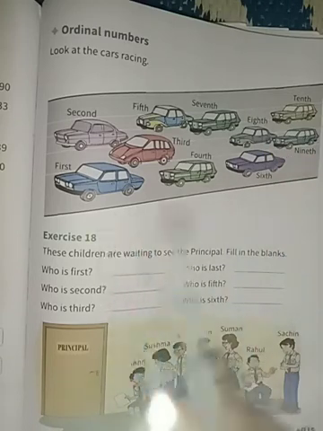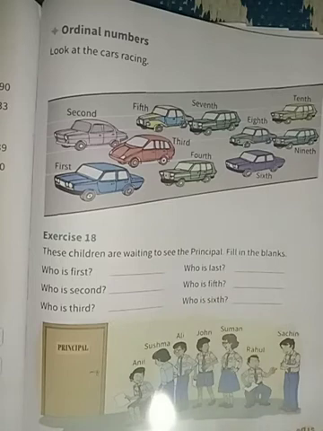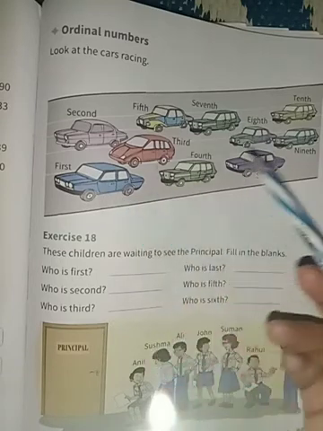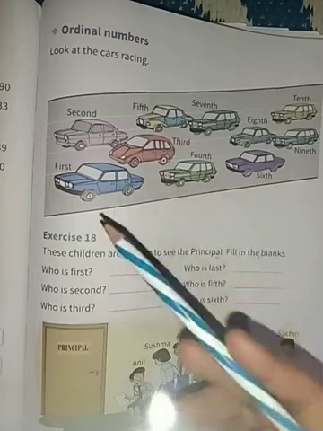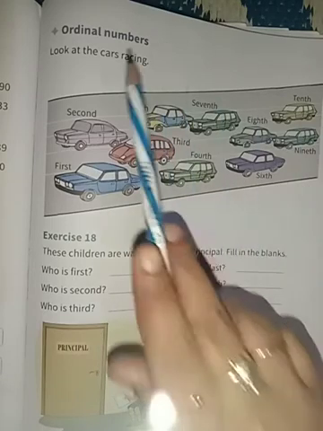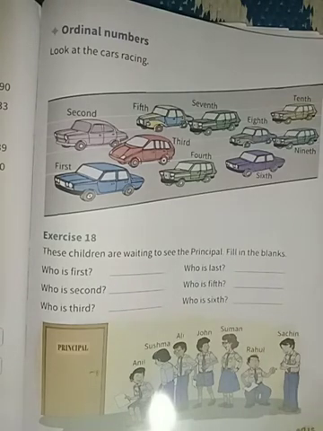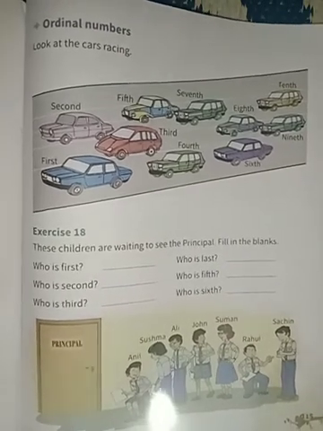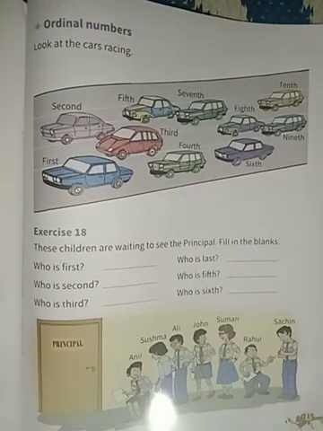So whenever you want to tell the order of the things, when the things were kept in order, and if you want to tell the position of those things, then we have to use the ordinal numbers. What do we have to use, children? Ordinal numbers. Now they have given exercise 18 here.